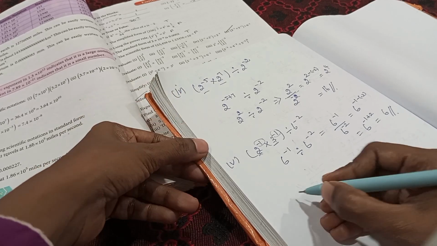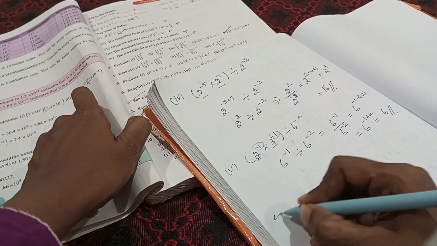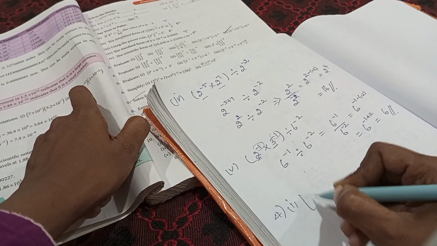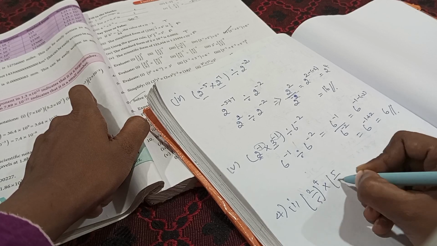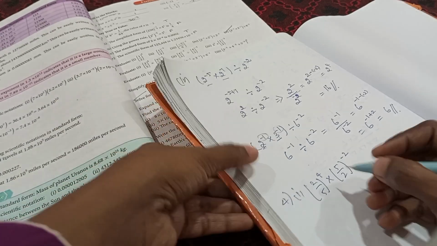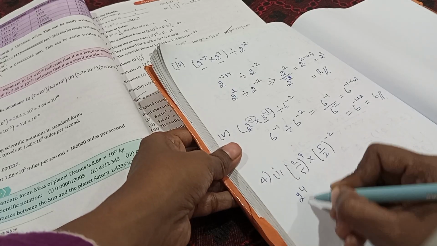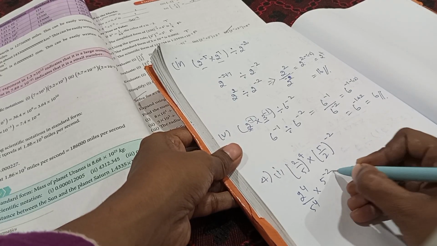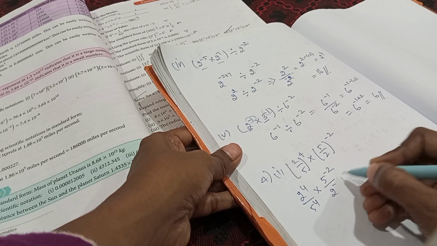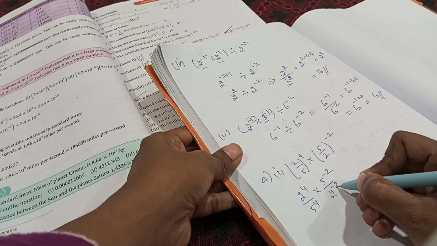Okay. Next, see the fourth sum, evaluate. First one, 2 by 5 the whole power 4 into 5 by 2 the whole power minus 2. That means 2 power 4 divided by 5 power 4 into 5 power minus 2 divided by 2 to the power of minus 2.